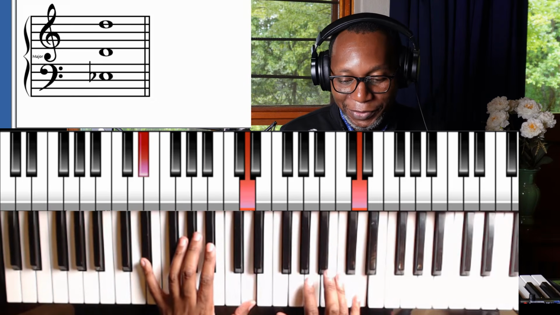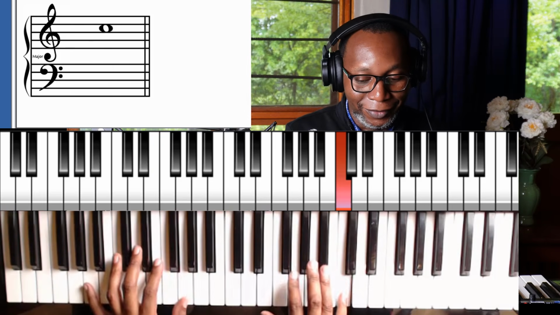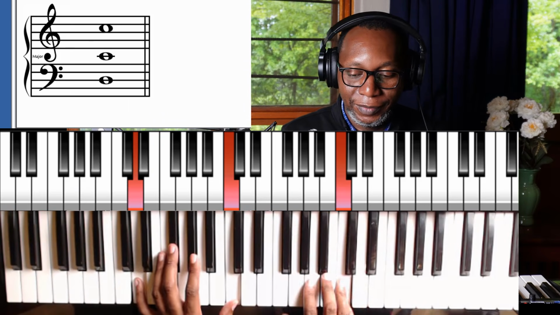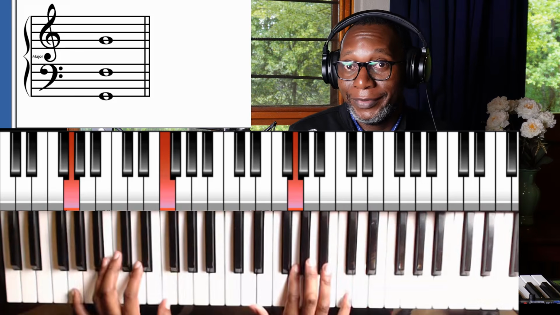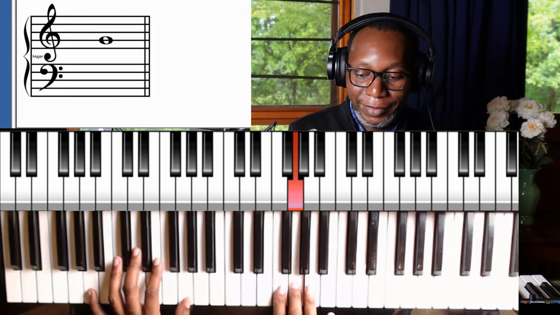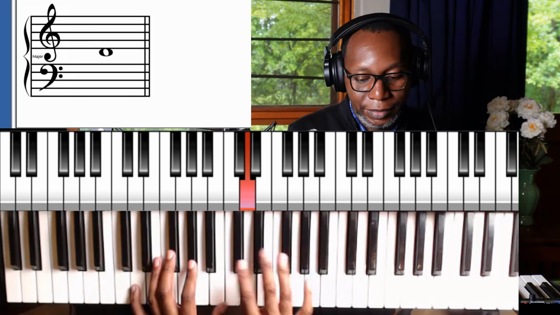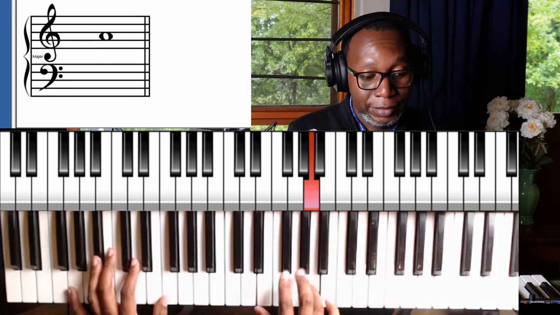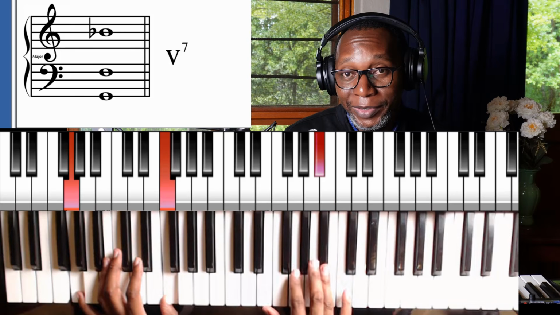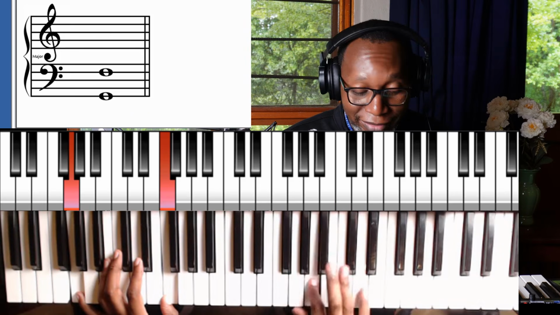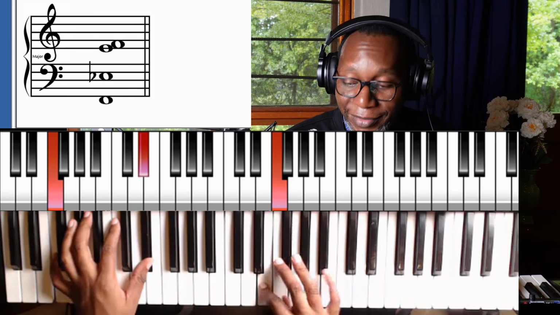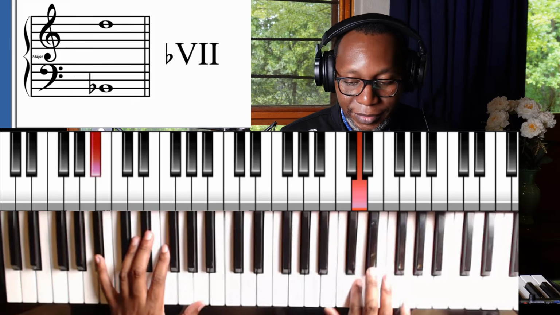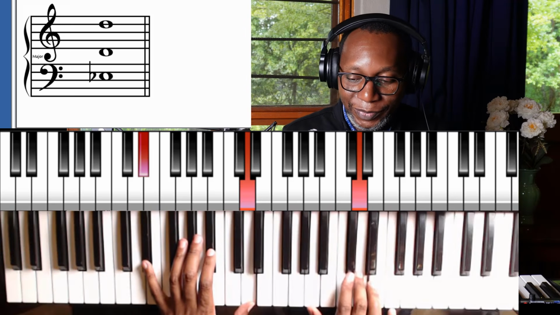Oh, I added passing notes there. Here's an upper neighbor, more upper neighbors, upper neighbor.